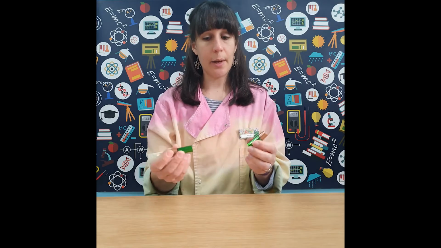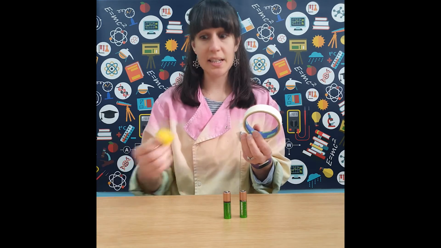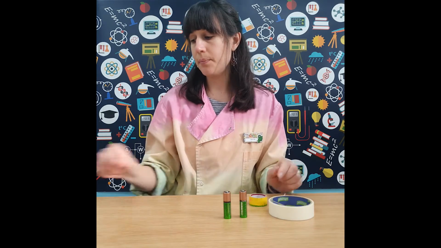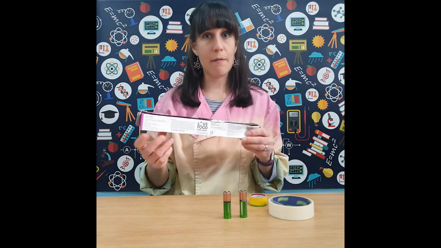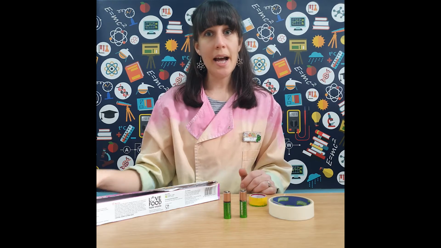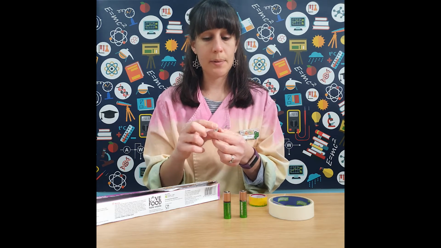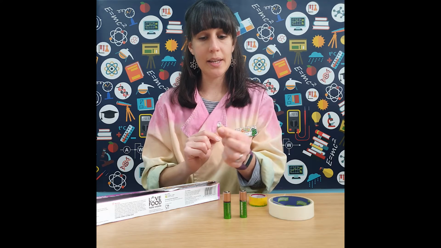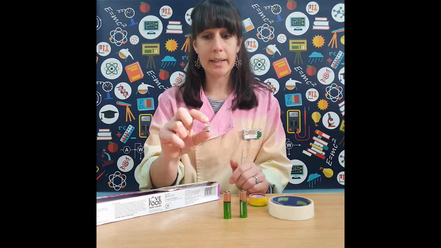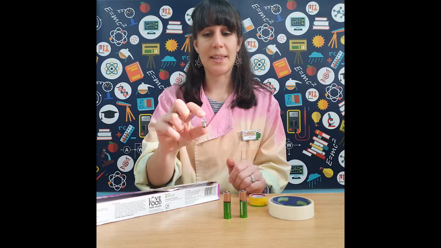So if you'd like to have a go, there's a couple of items that you might need to locate. We're going to need a couple of AA batteries. Going to be using some tape, so that'll be masking tape or electrical tape will be fine. Going to need some aluminium foil and a little light bulb. So this is a light bulb that I've taken out of a torch, so you may find a torch with a light bulb in like this, or perhaps a bike light, but do ask for permission before you take them.